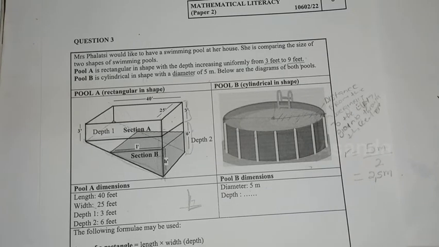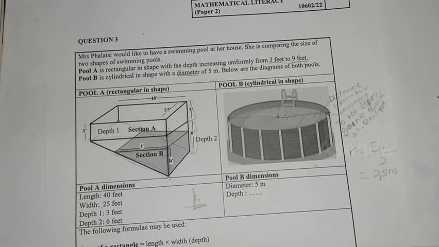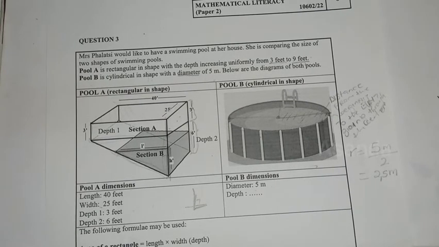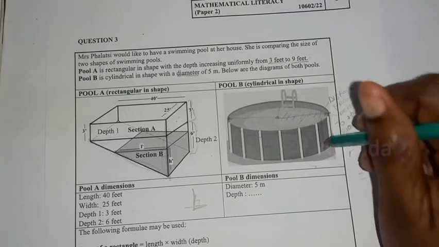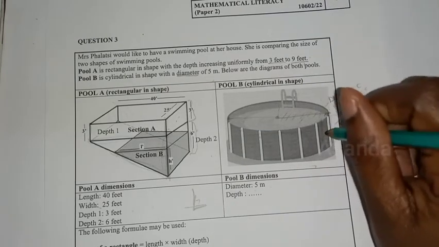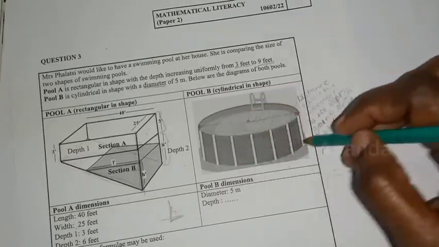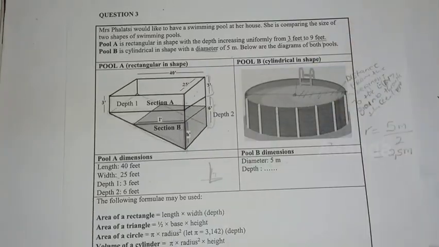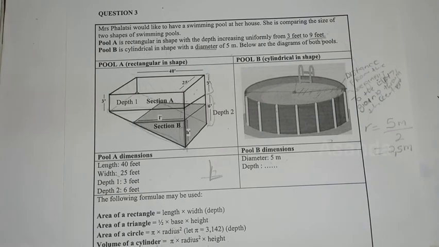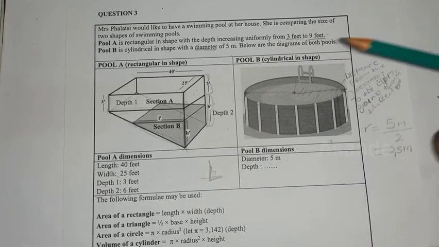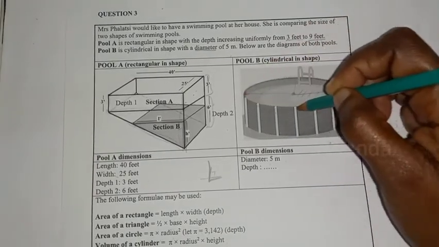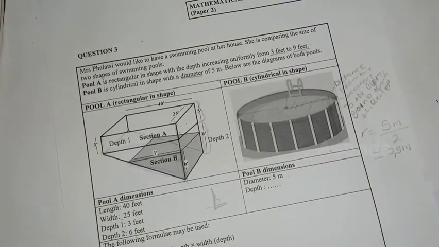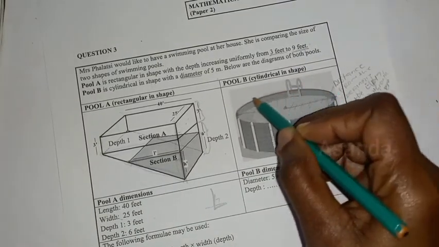Then we have this formula saying volume of a cylinder. If I want to calculate the volume of a cylinder, I can say pi times radius squared times height. But if you look here, there is no information on what the height of this is, right? Note that there's no information here that tells us the height of the swimming pool. Then we have circumference, which is pi times diameter. Circumference would be this distance, the total distance around a circular object.